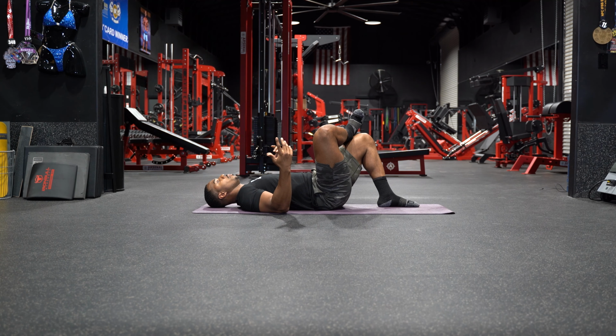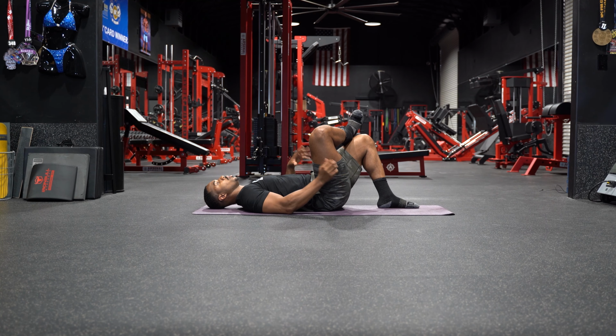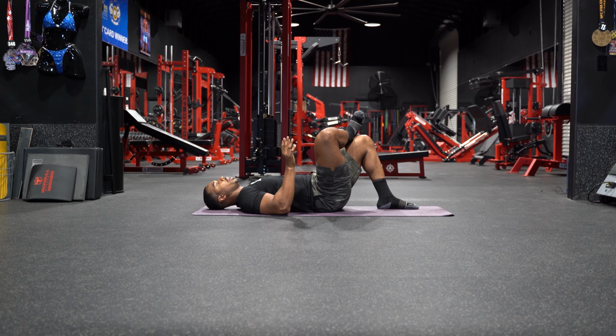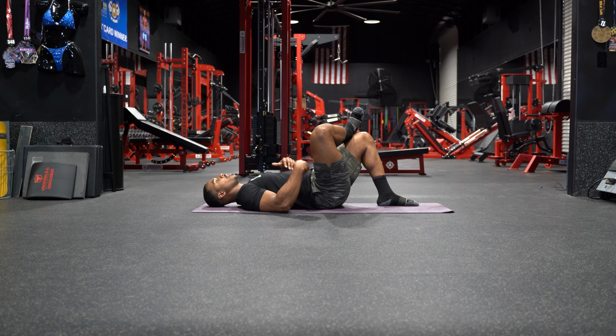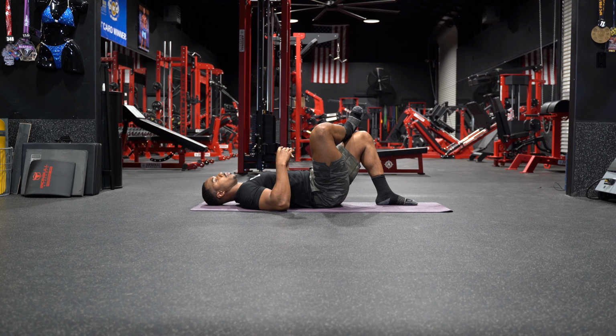Now for some people, you might feel a big stretch in this position. If you do, that's good, you're just gonna hold it here. What this stretch does is it helps to loosen up your piriformis muscle and to gap your SI joint a little bit to take some compression out of both of those areas.